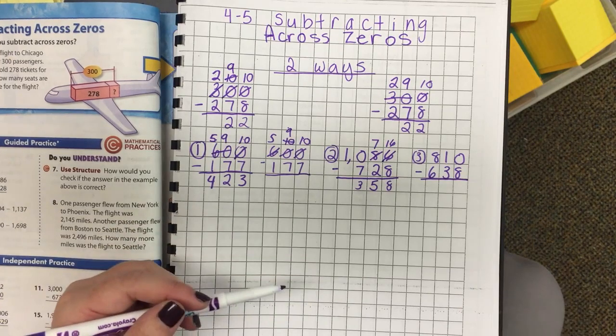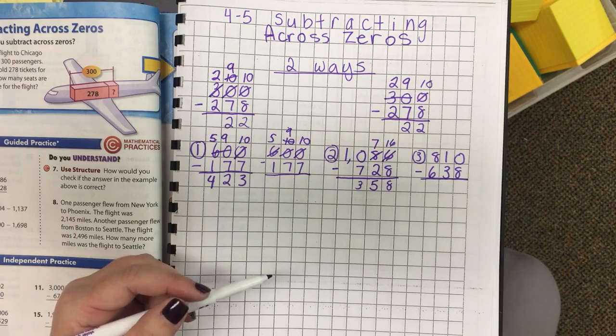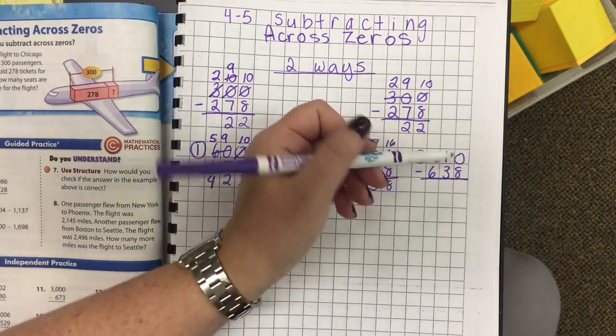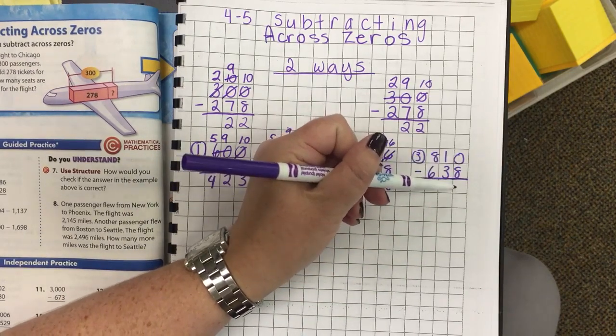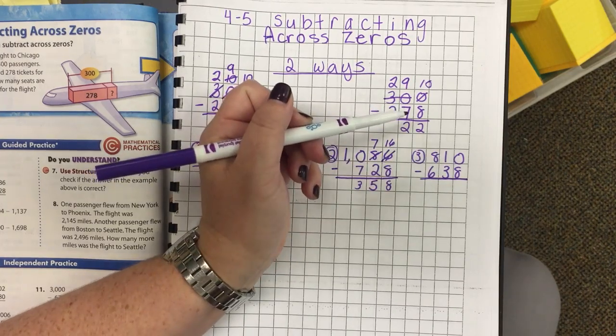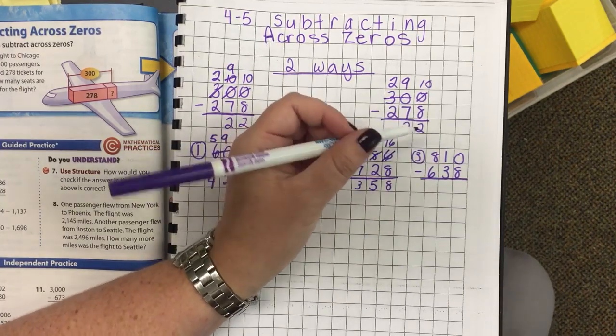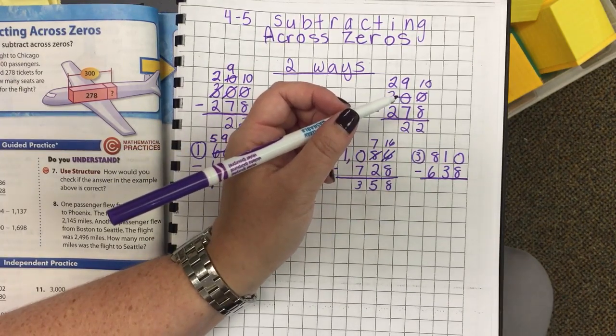So when I look at this, it is pretty close to being all zeros. I know I can't take 8 from 0, so I'm going to have to borrow from this. And when I borrow from that, that's going to turn into a 0. And I can't take 3 from 0, so I'm going to have to borrow from here. So you know what? I'm going to go ahead and do the box. Box it out.